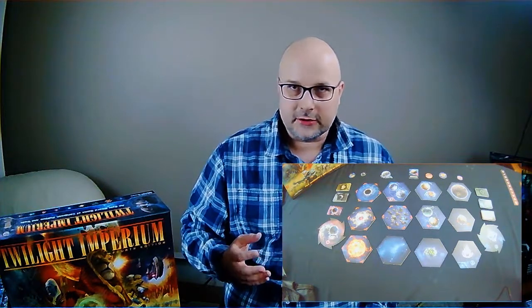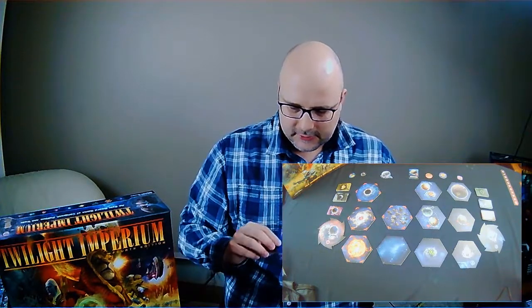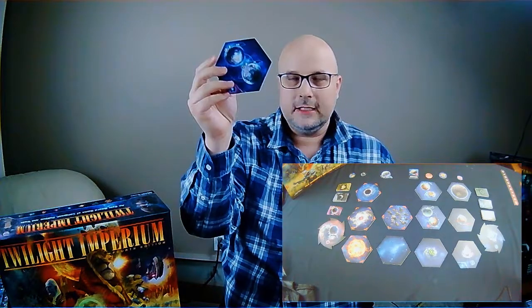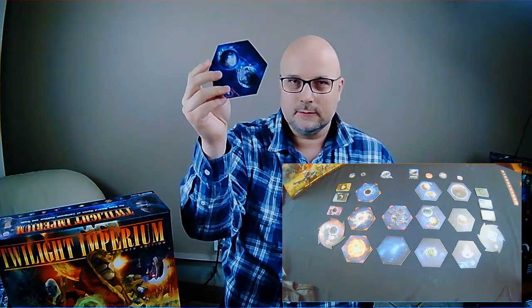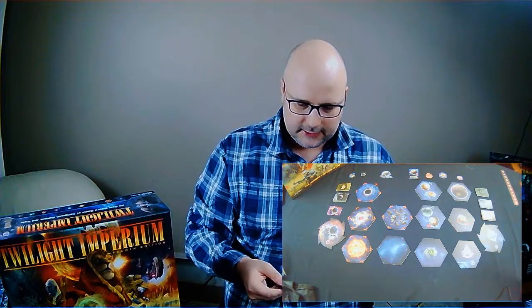So every faction has a different home system. So they don't always start with equal values. This home system will have a symbol in the corner representing the faction, so you know which home system belongs to whom. And we'll have a number of planets from 1 to 3. So most will have 1. This is a 2-planet system. There are a couple that have 3 planets.